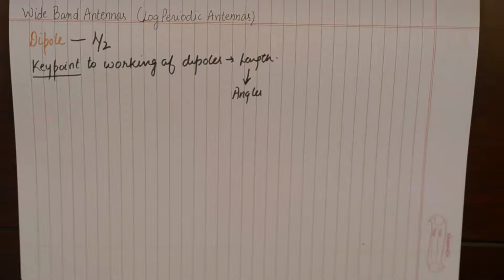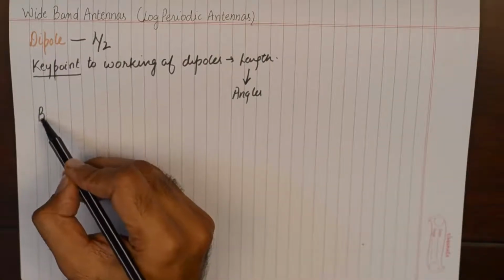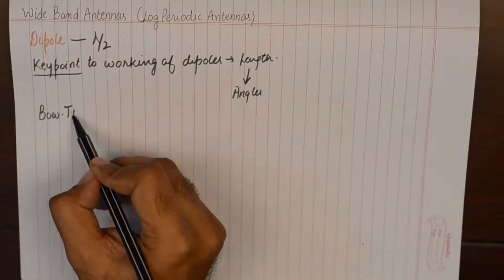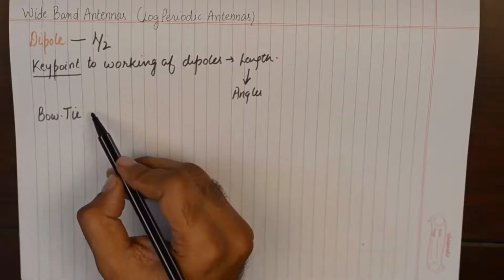Now the study of wideband antennas starts with the discussion of bow-tie antennas.